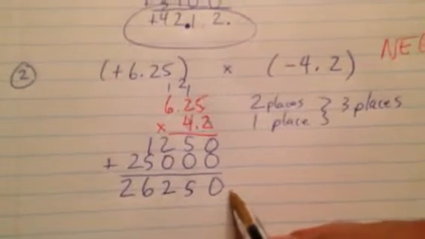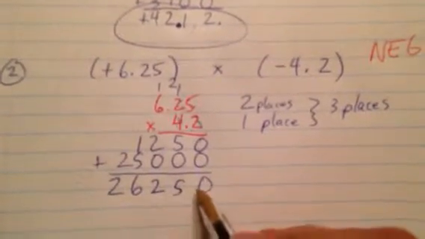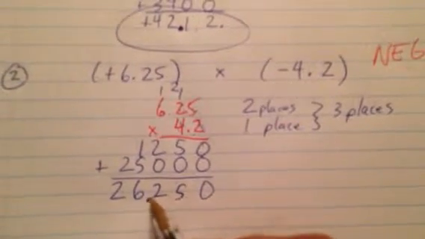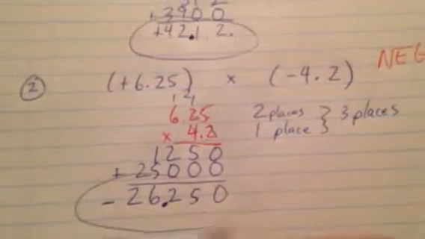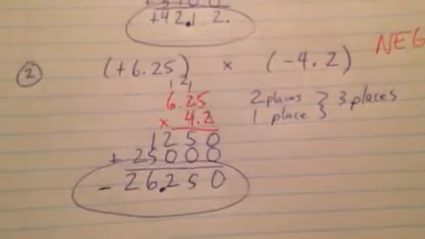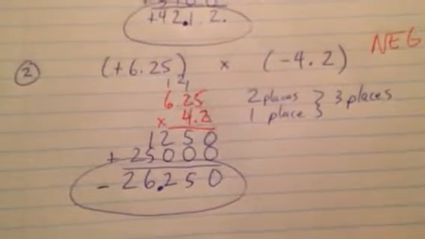So it always starts from here. We move 3 left. 1, 2, 3. Right there, 26.250. The answer is negative. We can't forget to put that in. And that's the answer for that one.